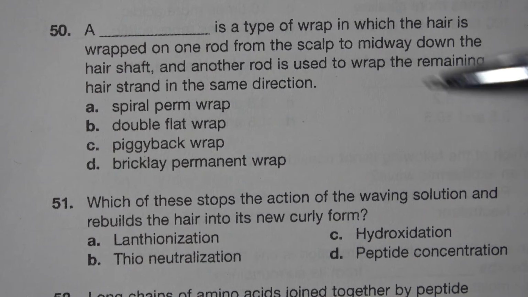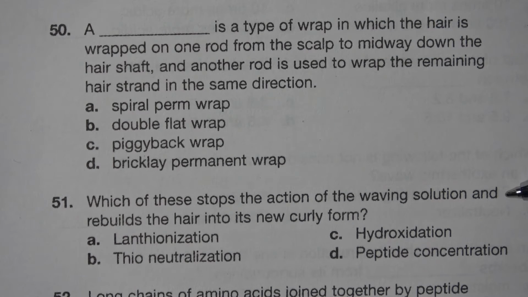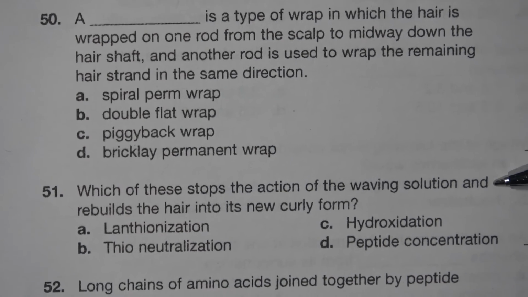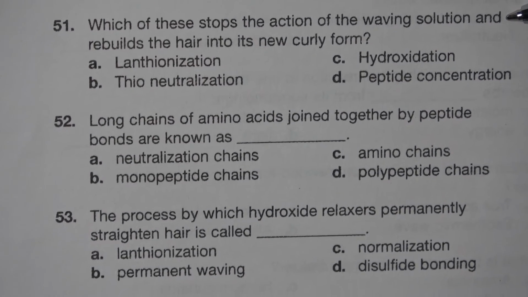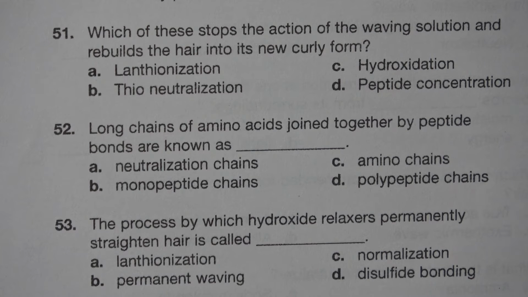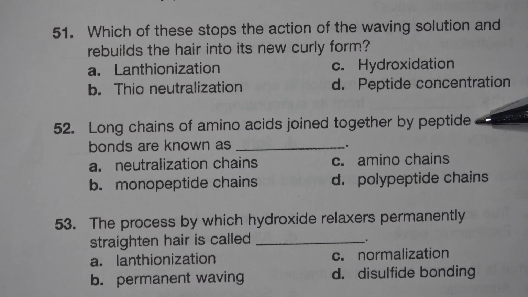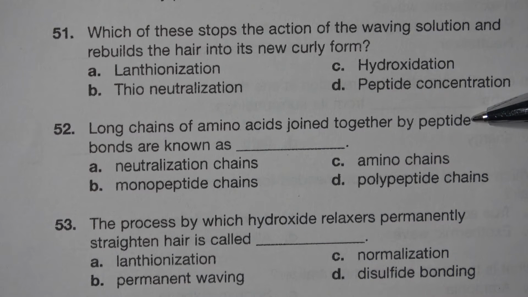And your correct answer is C, piggyback wrap. Number 51. Which of these stops the action of waving solution and rebuilds the hair into a new curly form? Is it E, lanthanization, B, thioneutralization, C, hydrogenation, or D, peptide concentration? And your correct answer is B, thioneutralization. Number 52. Long chains of amino acids joined together by peptide bonds are known as blank.